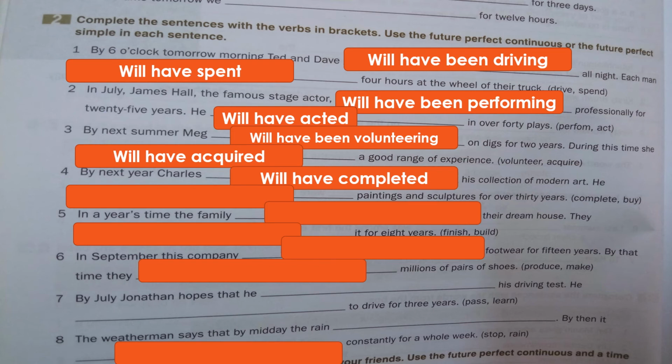اوكي. هلا كمان مرة من وجود completed، اللي متذكر اليوز للفيوتشر بيرفكت سمبل شو حكينا؟ an action will have completed by a certain time in the future. إذا كلمة complete، كلمة achieve، كلمة finish هي من دلالات مين؟ من دلالات الفيوتشر بيرفكت سمبل، فمستحيل أجي أحكي will have been completing. هذا غير على إنه الدلالة اللي أعطيتك إياها مش موجودة، اللي هي for since all. وين بدها تكون موجودة؟ في الشق الثاني، هي paintings and sculpture for over 30 years. اوكي هلا لقينا الفور في الشق الثاني، فعلى طول بروح بحط will have been buying. اوكي.